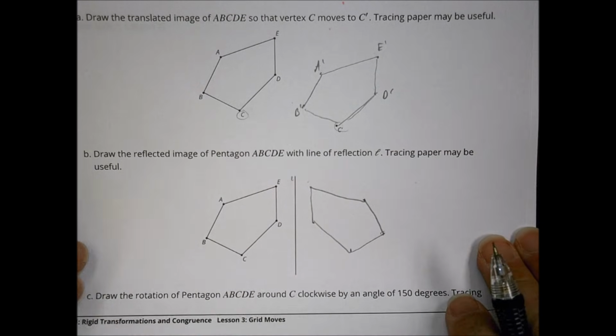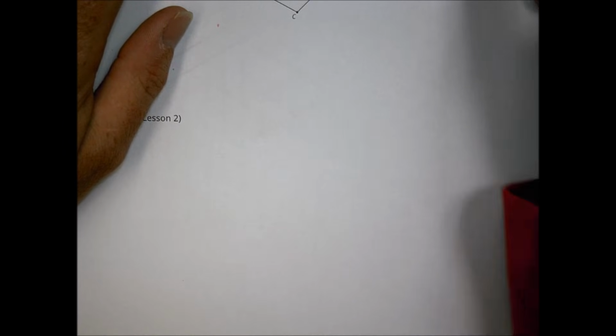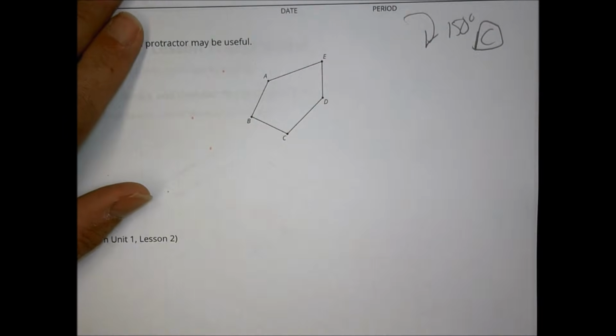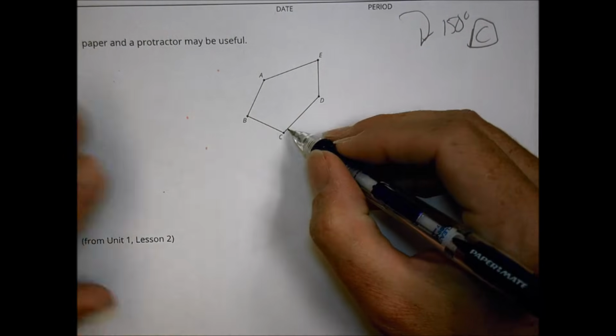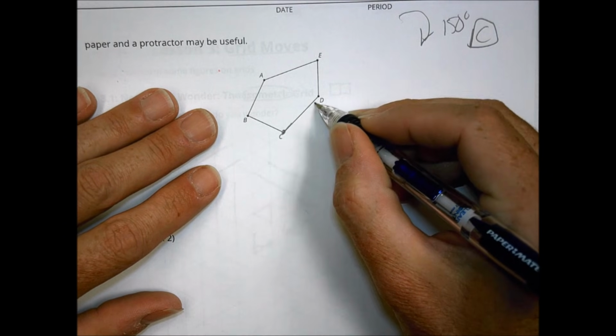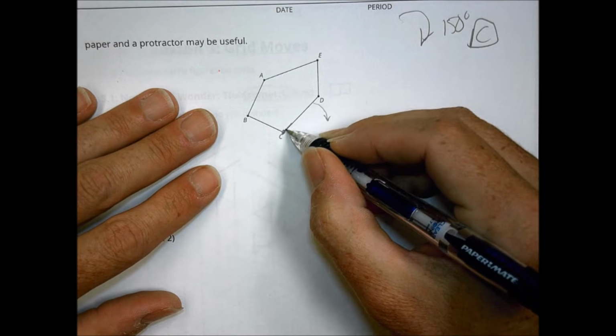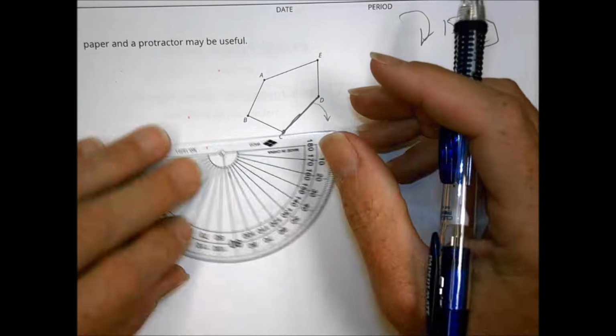And then finally we're going to rotate a pentagon clockwise around C, clockwise by 150. So we'll take this one here, and we're going to go clockwise, which is this direction, 150 degrees around point C. So thinking about just what that means in terms of measurement, this is the tricky part. Here's my C, here's my line. I know I'm going to rotate this direction, right? So I'm going to take this line, and I want that line to end up making a 150 degree angle.